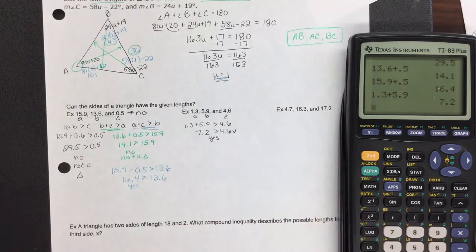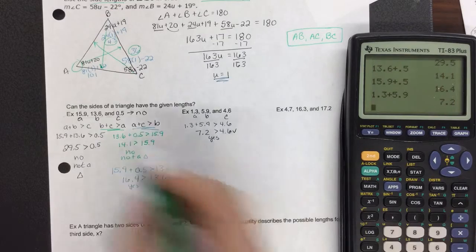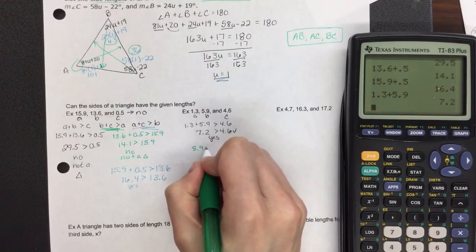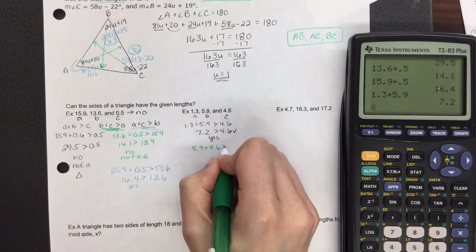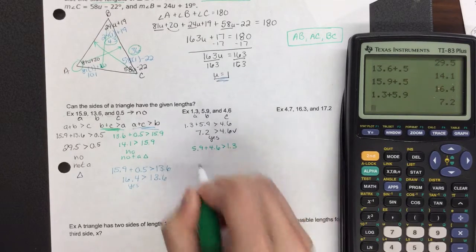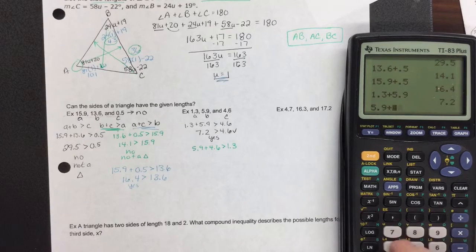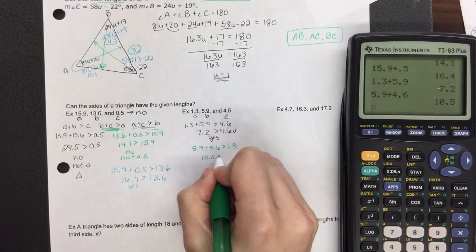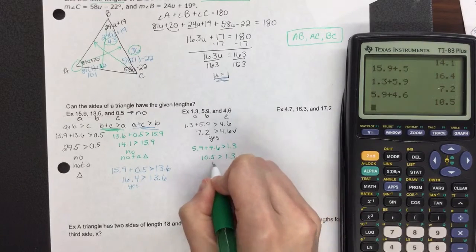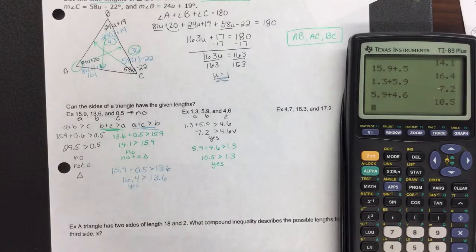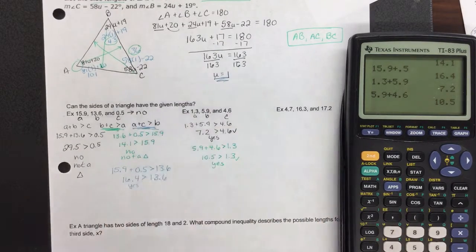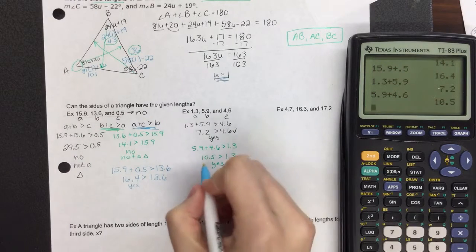We have to have three of them in order for this to work. So we're going to do the next one, B plus C. So 5.9 plus 4.6 would have to be greater than 1.3. 5.9 plus 4.6 is 10.5. Greater than 1.3? Yes. So we've got 2 out of 3 of what we need to show in order to have a triangle. So the last one is going to be A plus C is greater than B.